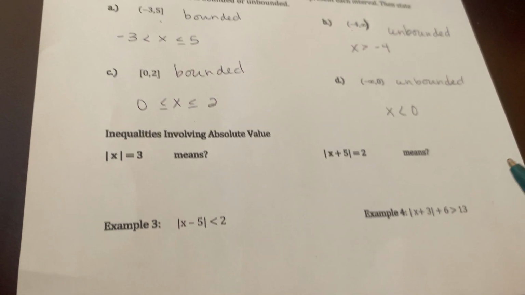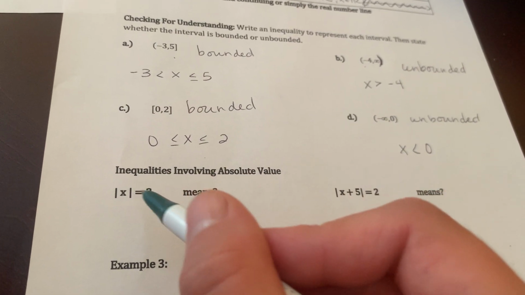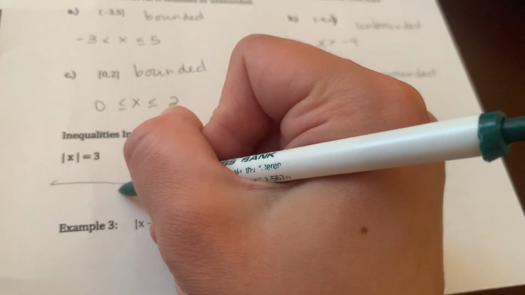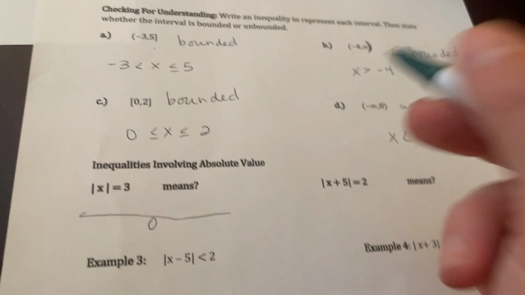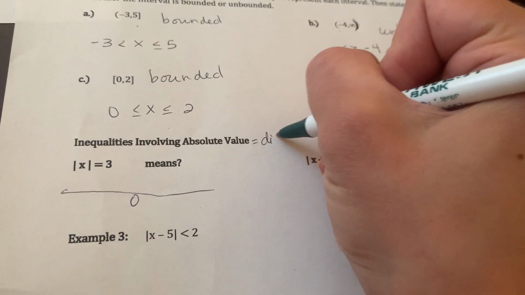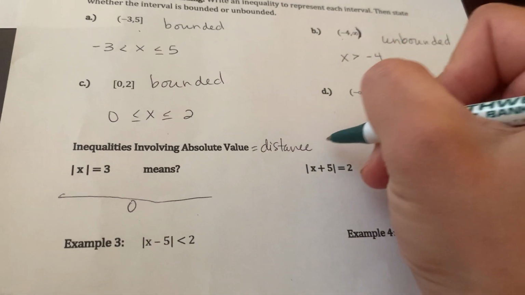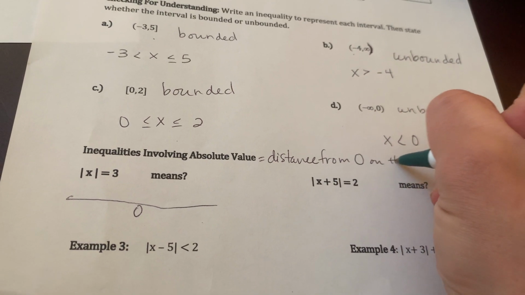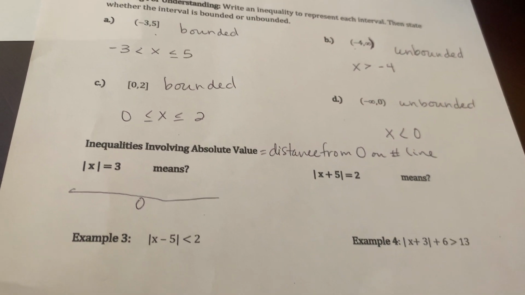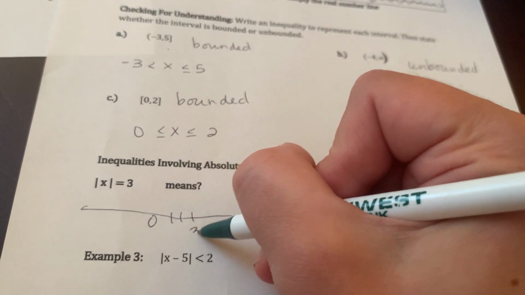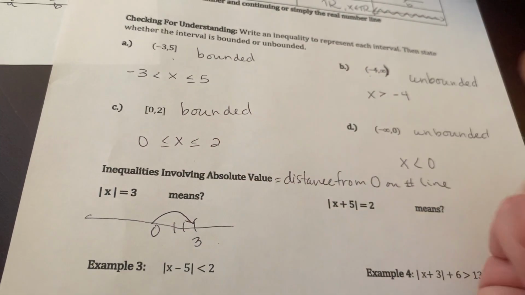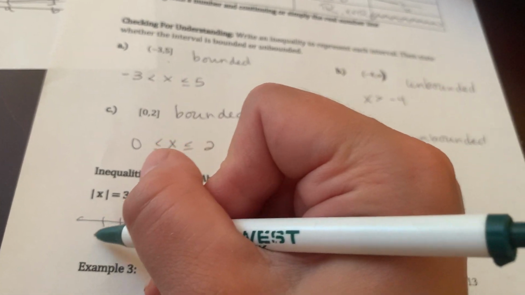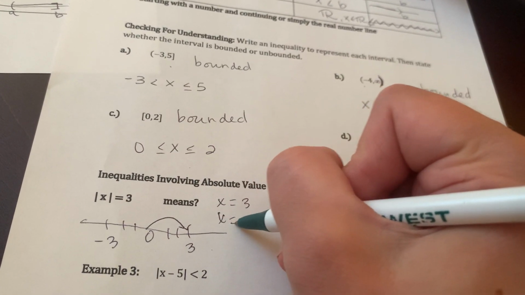Absolute value of x equals 3 means that x could have been the number 3 because on a number line, it's saying your distance is 3. Absolute value equals distance from 0 on a number line. Okay, so 3, 1, 2, 3. If your distance is 3, it could have been the number 3. Or your distance is 3 this way, so you could have been the number -3.